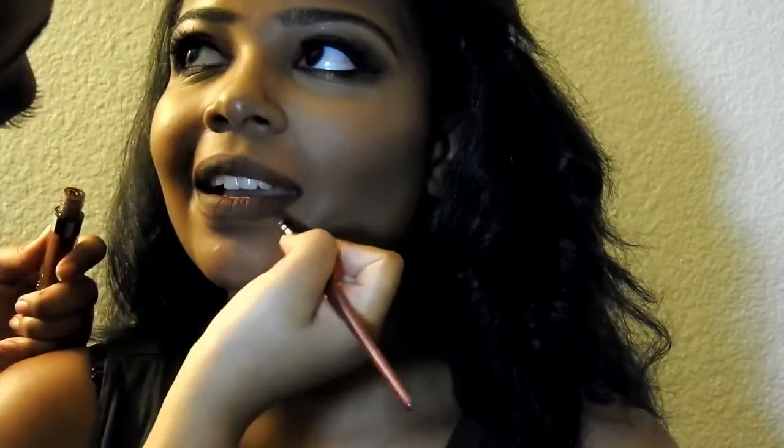So I'm just applying that with a synthetic concealer brush because I lost my lip brush in the midst of my madness in my room. So, yeah.